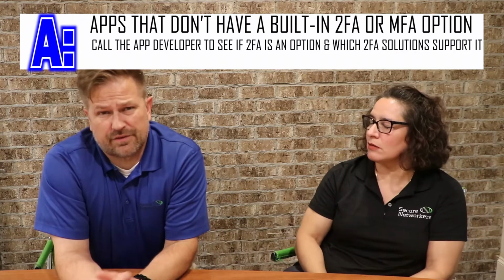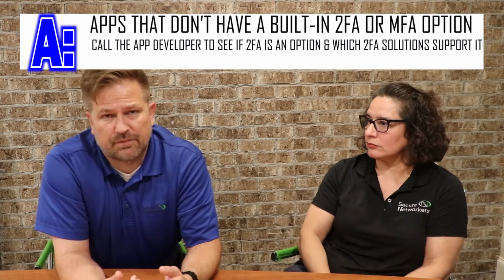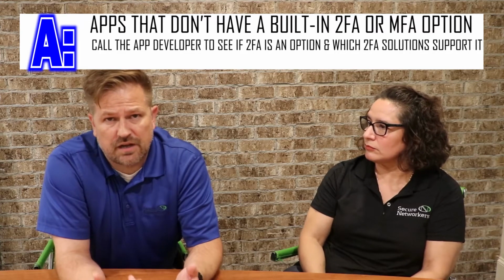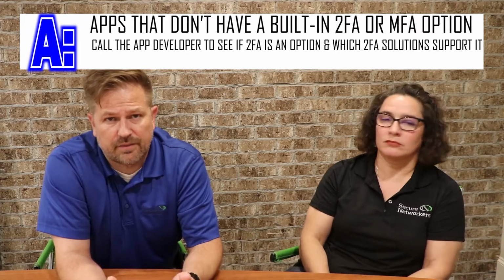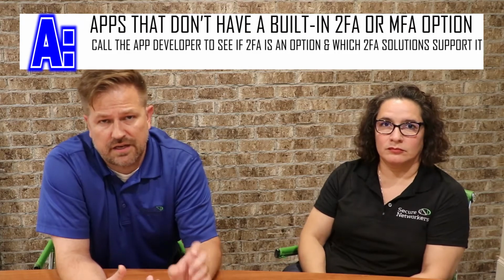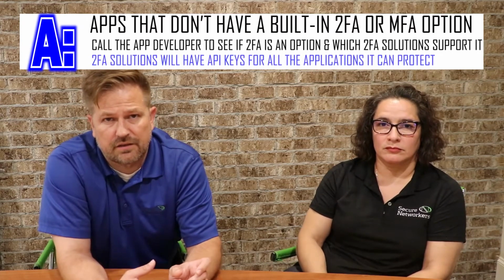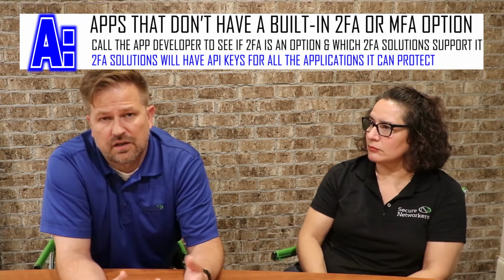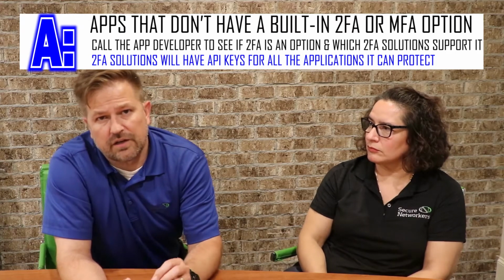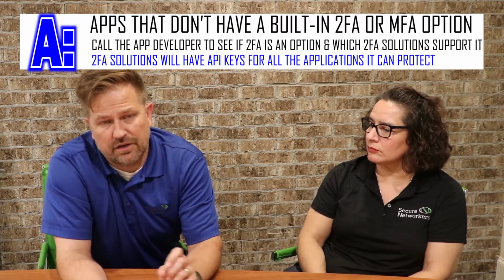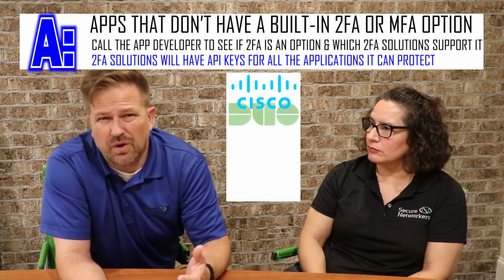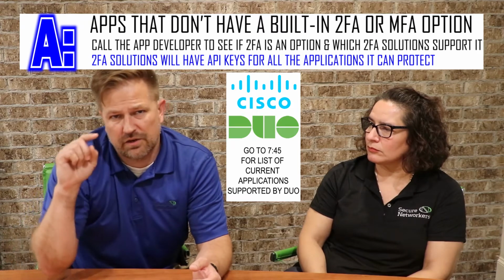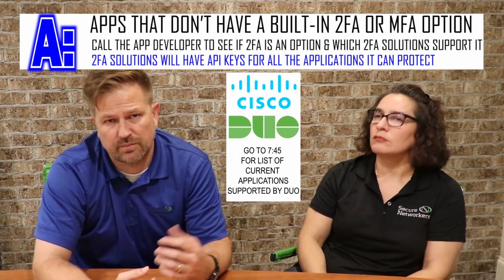So if it doesn't have 2FA or MFA built into the application, there's nothing you can do. Typically, you're going to have to contact that application provider or development group and find out, is there a settings area where you can enter that in. Whoever your multi-factor authentication tool is, like if you're using Okta or Duo or Google Authenticator, you're going to go into the settings there and you're going to approve that application. Duo's pretty easy, as you can actually log into your Duo console and pick the application that you're going to apply.